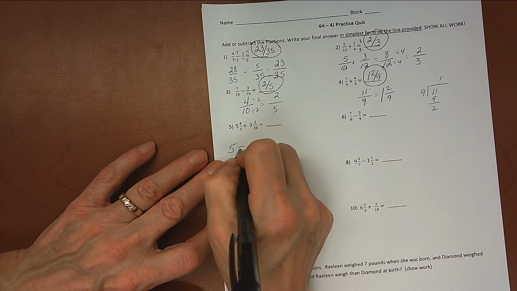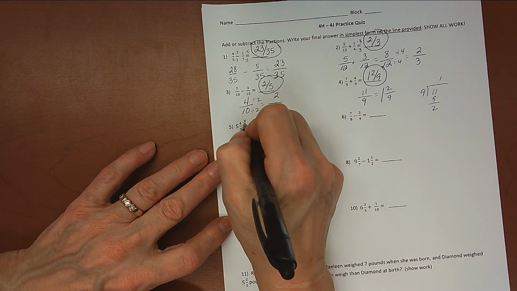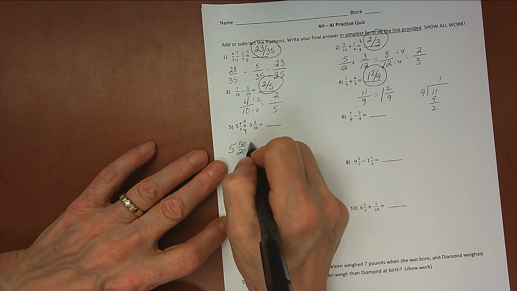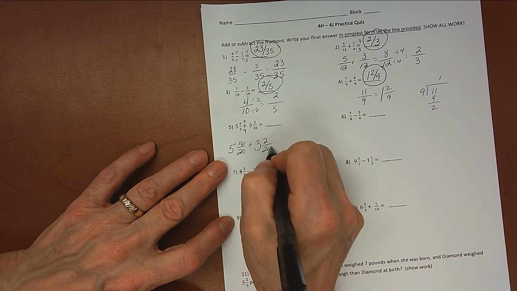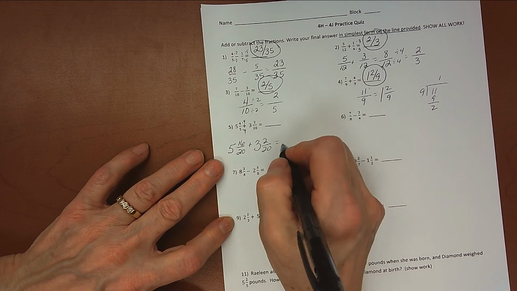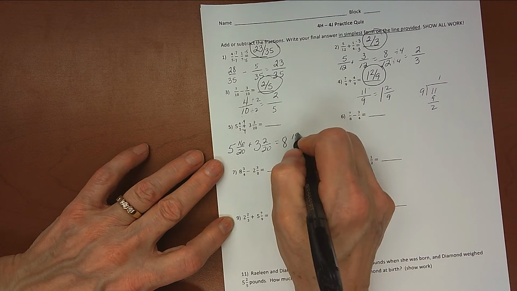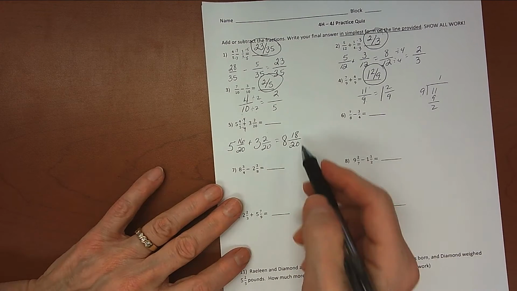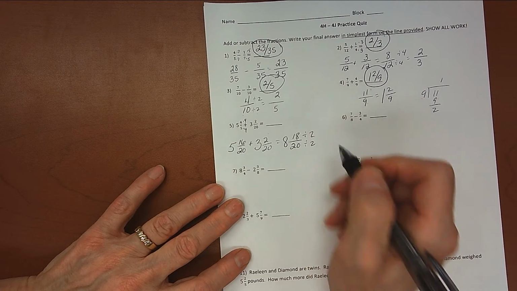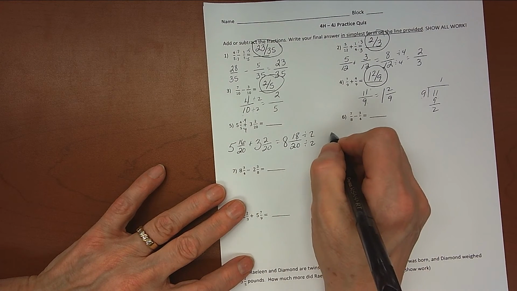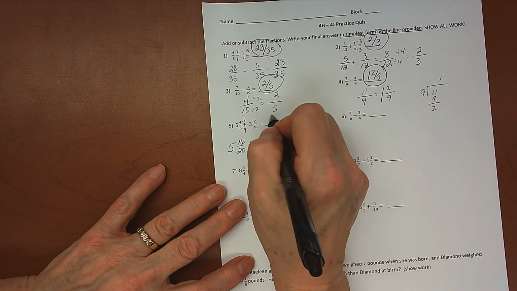So 5 times 4 gives me 20. 4 times 4 up here gives me 16. We don't have to change this fraction at all because it's already in 20ths. Add the whole numbers. 5 plus 3 is 8. Add the numerators. 16 plus 2 is 18. Check to see if I can reduce, and these are both even, so at least I can divide by 2. 18 divided by 2 gives me 9. 20 divided by 2 is 10, so that's 8 and 9/10.